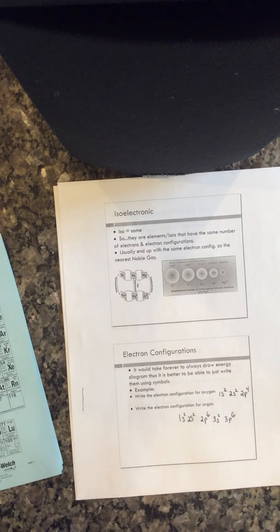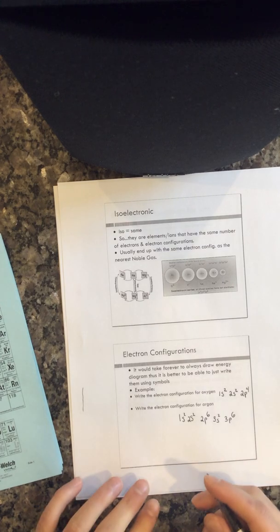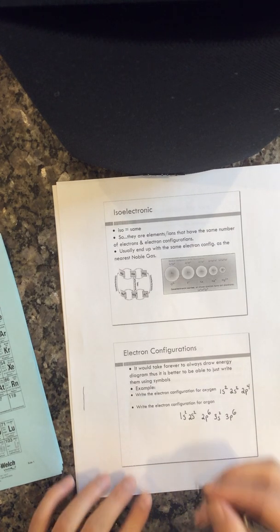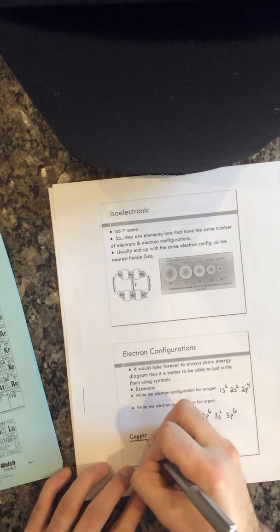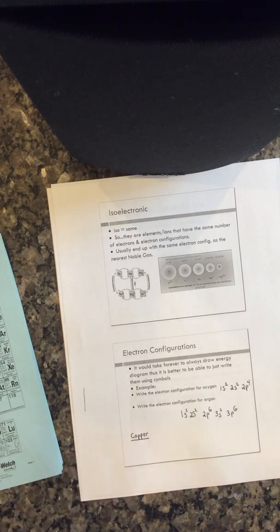Let's see if you guys can come up with the configuration for copper.